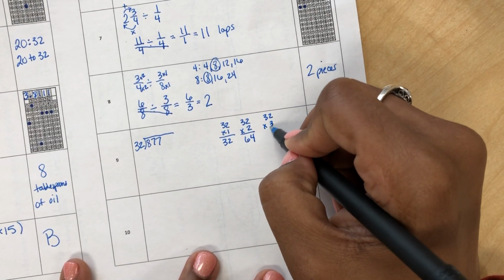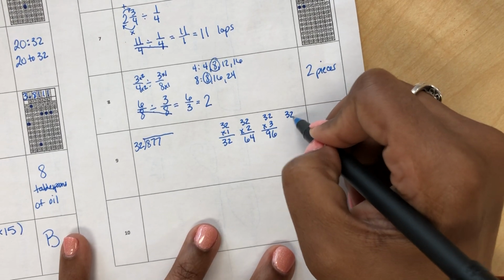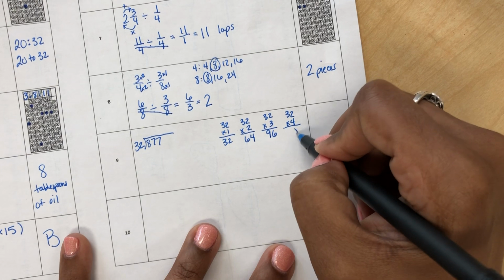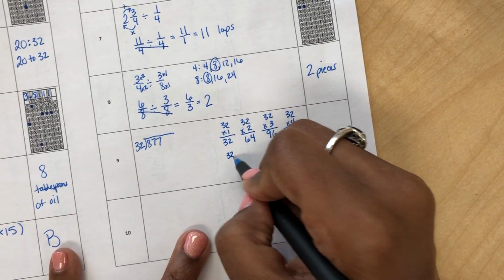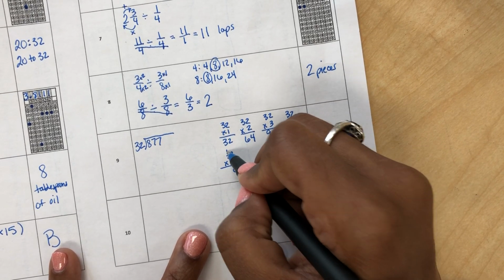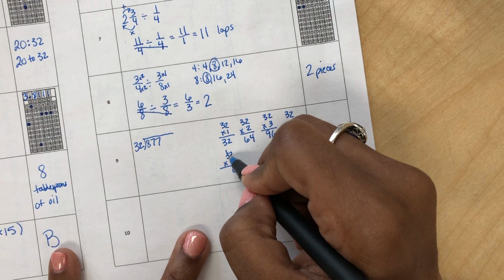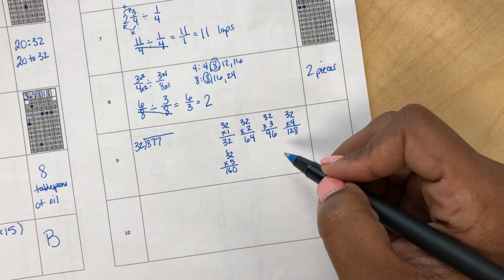32 times 3. 3 times 2 is 6. 3 times 3 is 9. 32 times 4. 4 times 2 is 8, and 4 times 3 is 12. 32 times 5. 5 times 2 is 10, carry the 1. 5 times 3 is 15, plus 1 is 16. I'll stop there for right now, and if I need to go higher, I will.